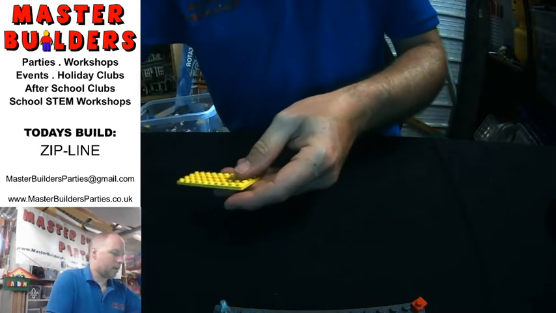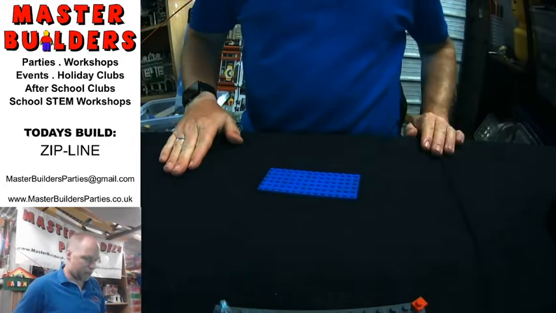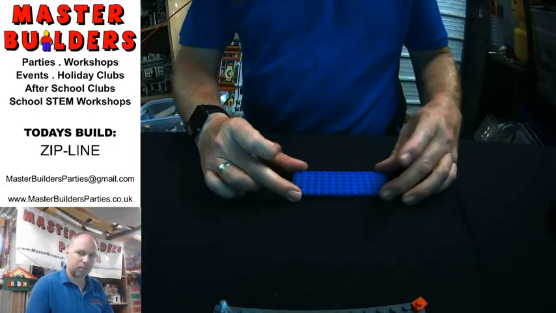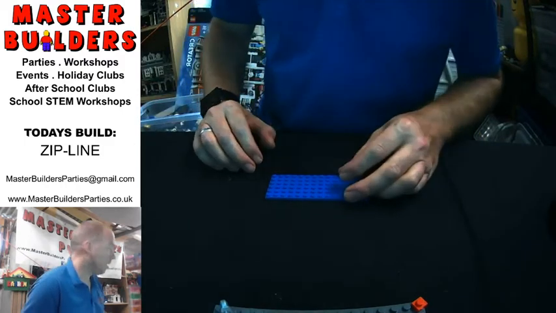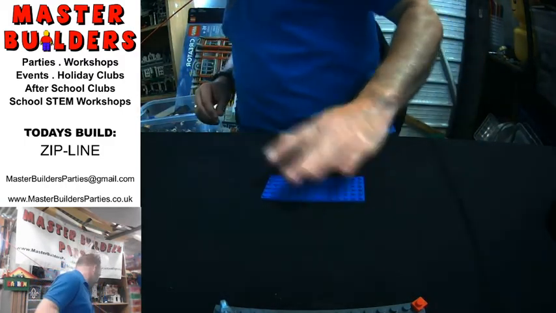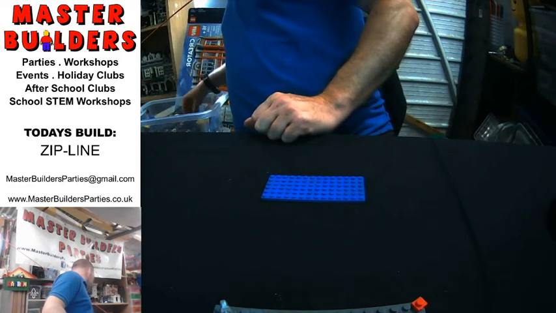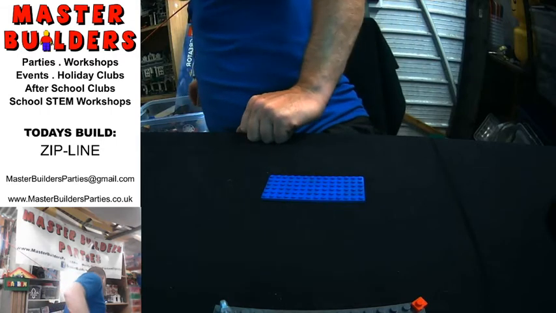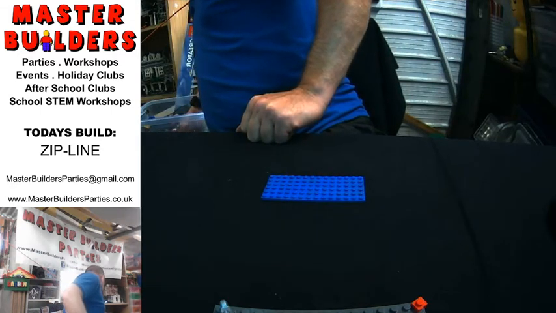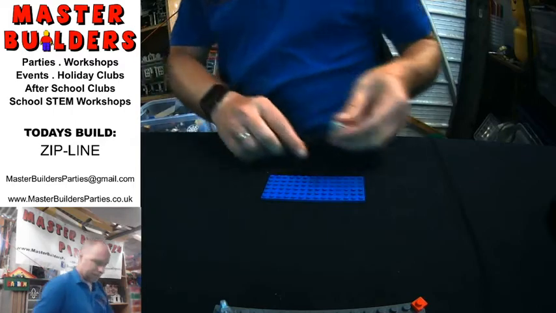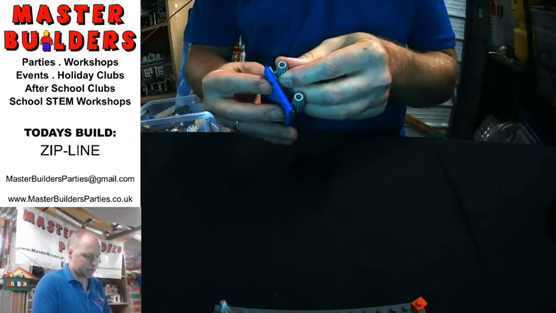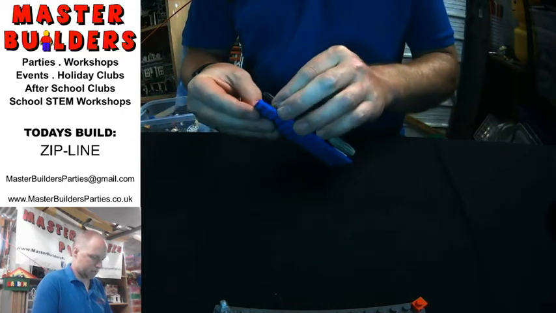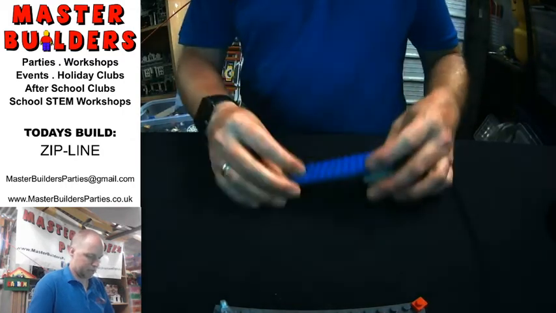I'm going to go with this size. We're going to build something that's going to go down the zip line. It's not dissimilar from what we did last week, but making it fly. Let's see what bits I've got. I'm going to use these again like I did last week. I like these. They're going underneath.